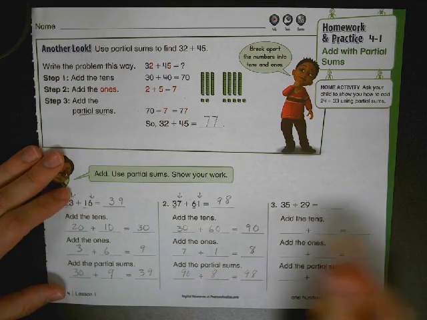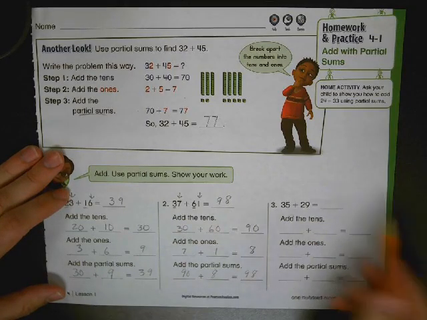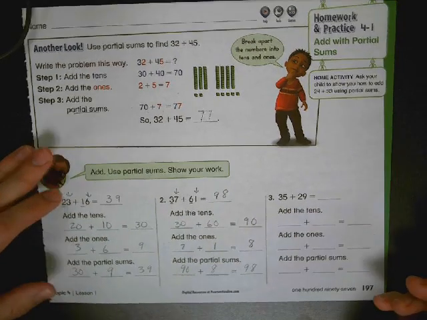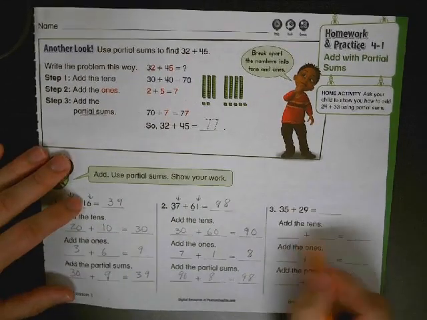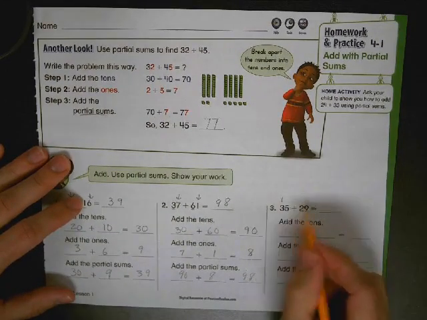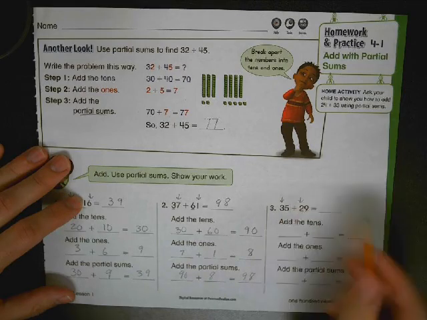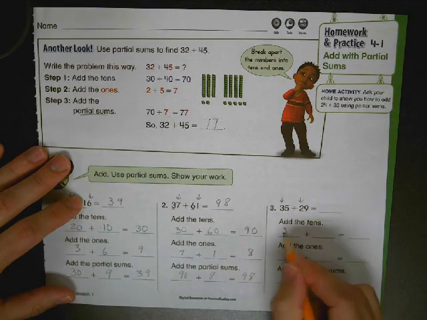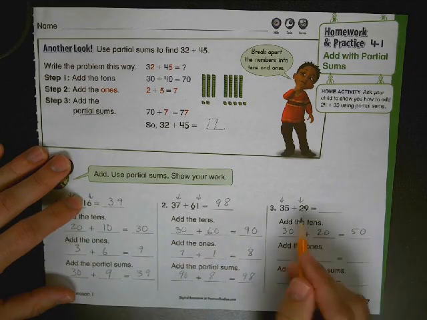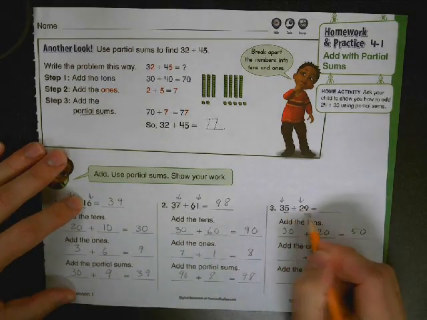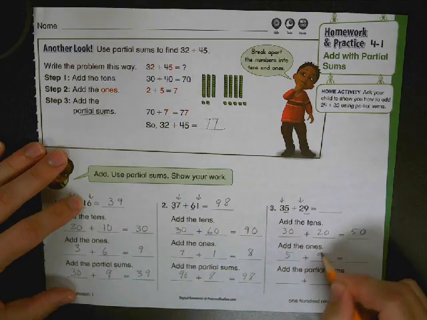And then the third problem down here, 35 plus 29. Okay. Identify adding the tens first. I'll go with arrows and lines this time. 3 and 2. 3 tens is 30. 2 tens is 20. That's 50. And your ones are 5 and 9. 5 plus 9 is 14.